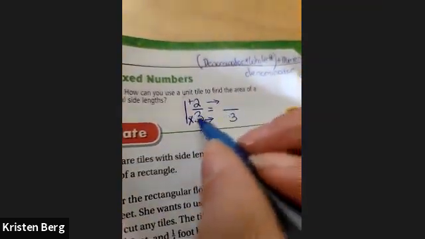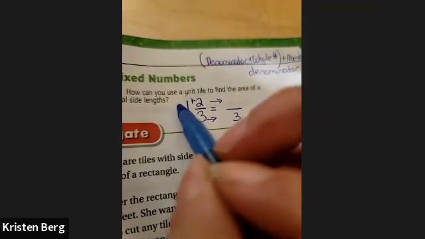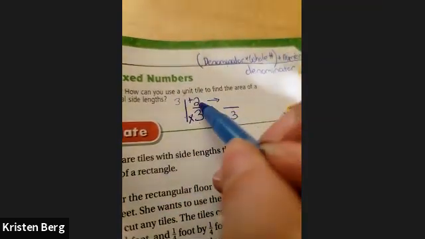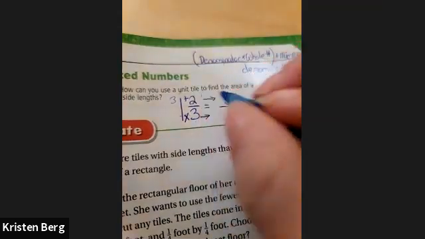But how you do it again, you do the denominator times the whole number. So 3 times 1 in this case. 3 times 1 is 3. Then you add 2 to it. So 3 plus 2 is 5. So this would now be 5/3. Again, I'll do one more.